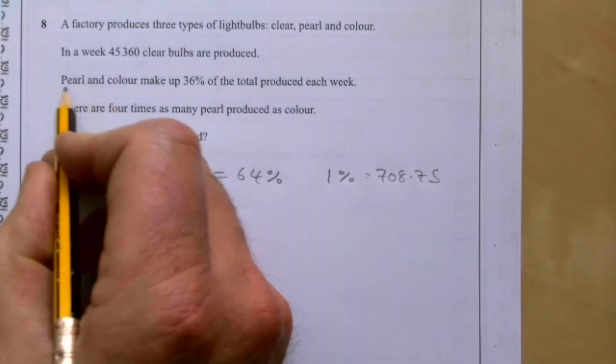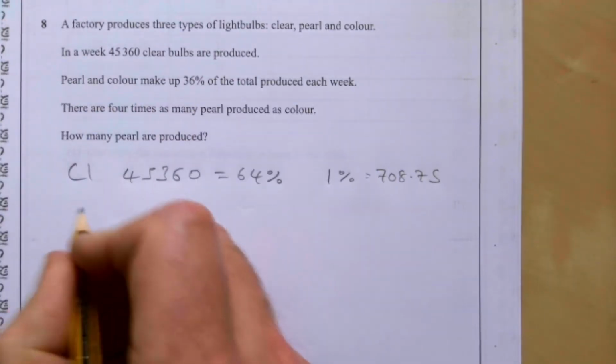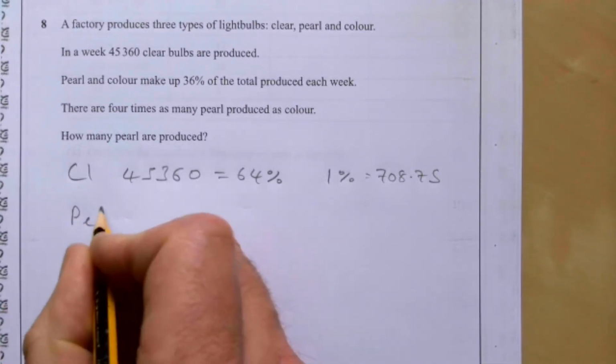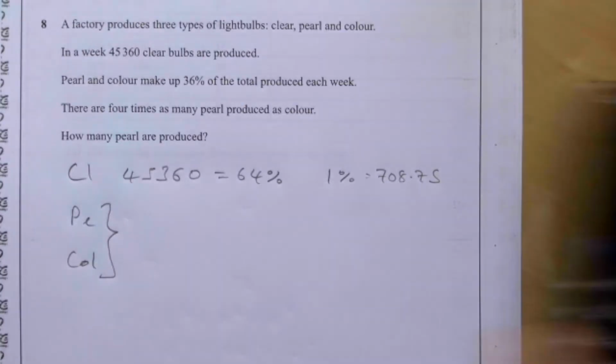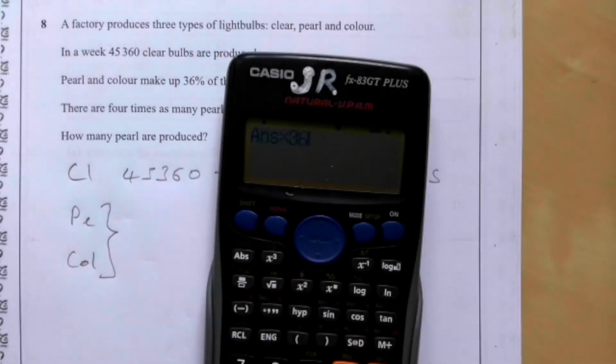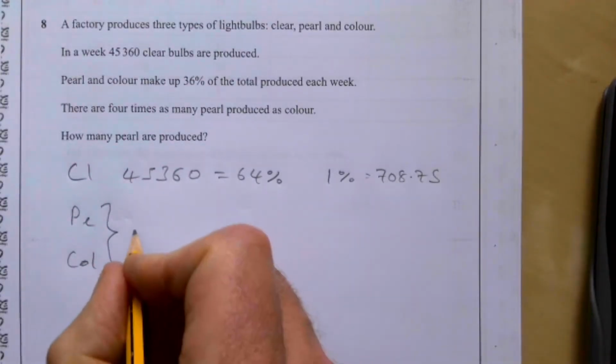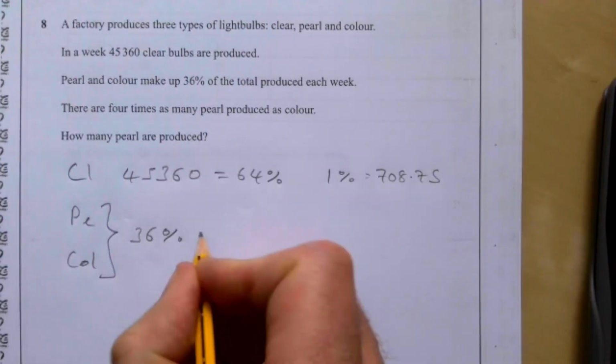That means the pearl and colour make up 36%, we know that. So pearl and colour together must be that times 36, 25,515, that's 36%.